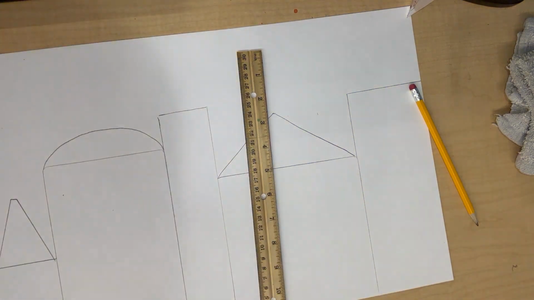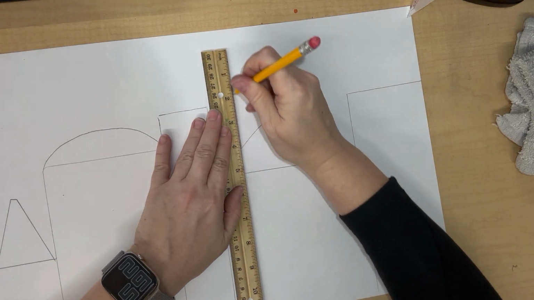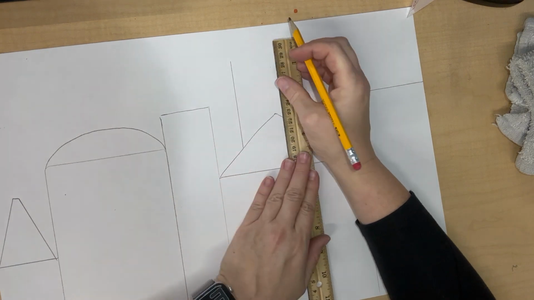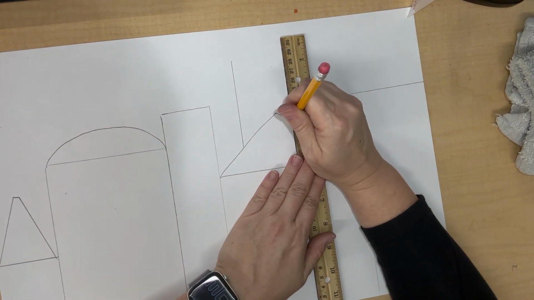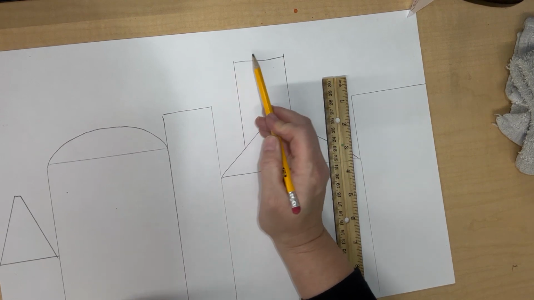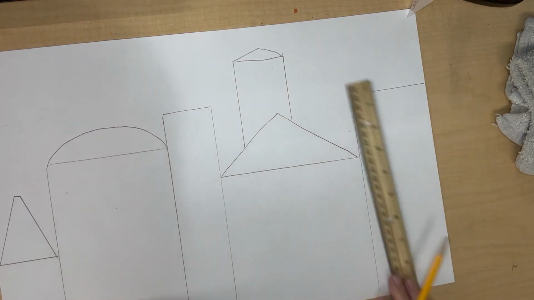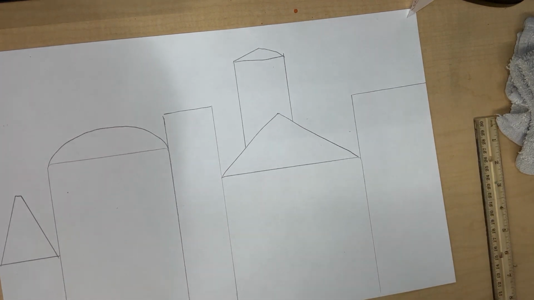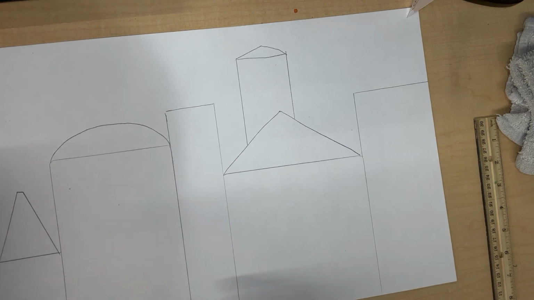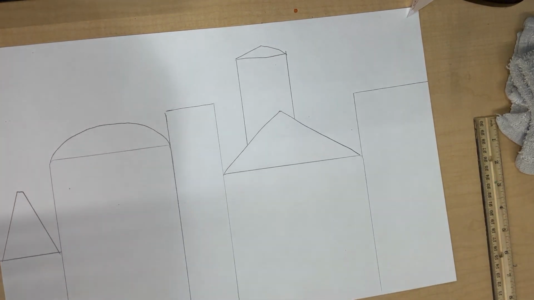So behind that building, I'm gonna draw another building, and it's gonna be a little taller, just so I can show a little overlapping. You can try that too if you want to. And I'm just gonna give it a little triangle roof. Okay, I think I'm done. So now what I'm gonna do is start painting my sky. So once you get your pencil buildings on there, you can start painting your sky.